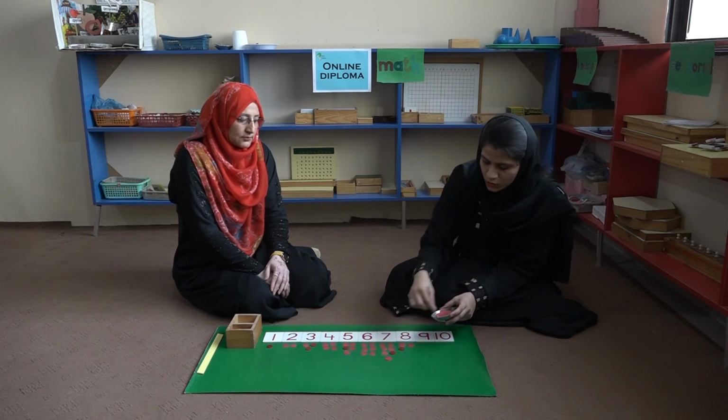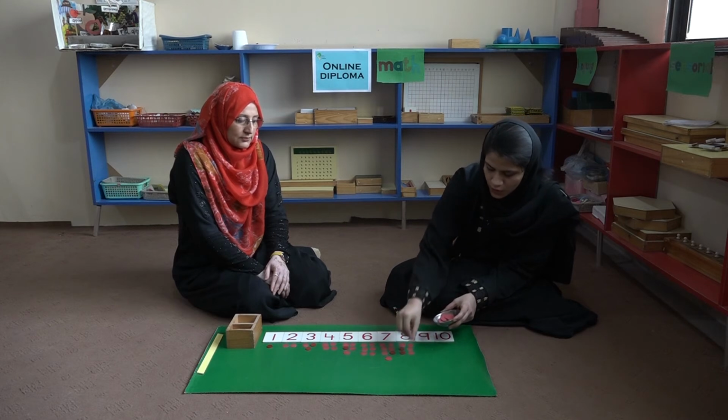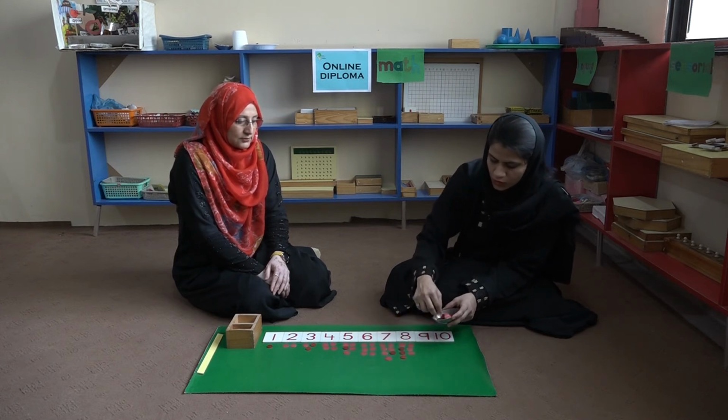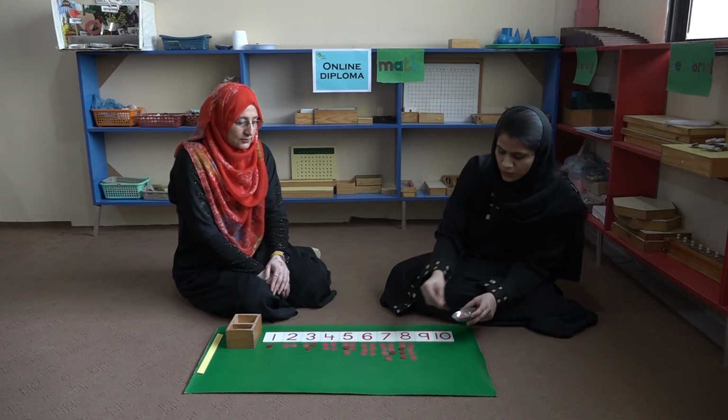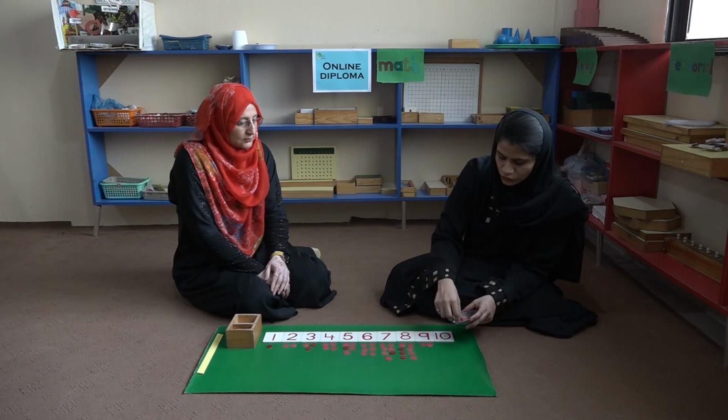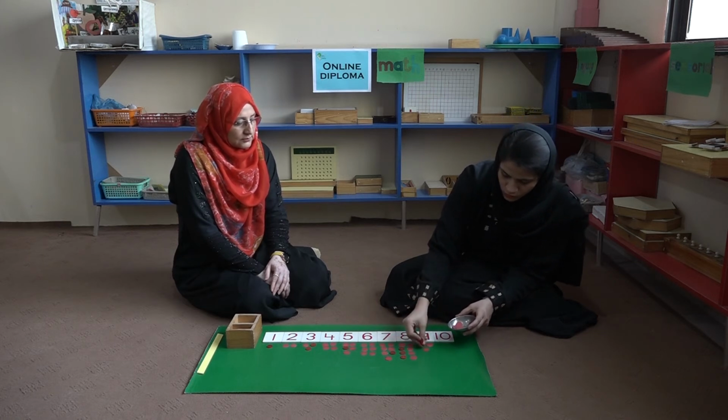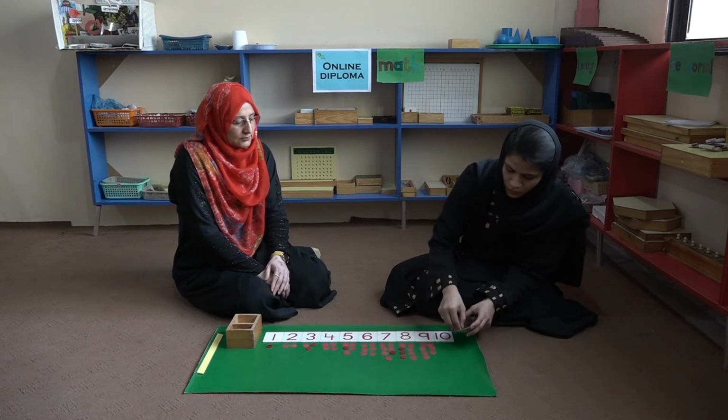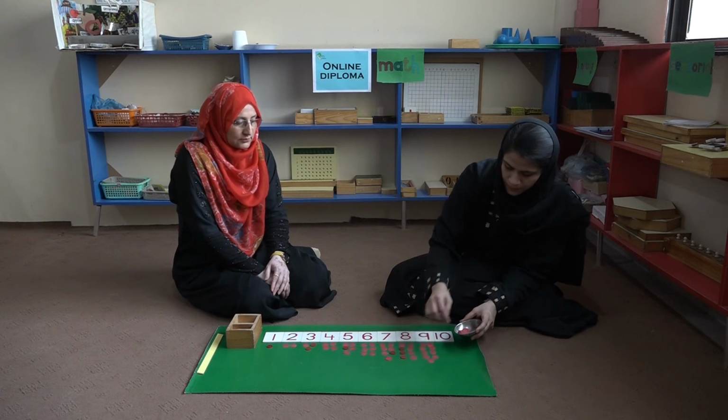8 will have 8 counters. After each number, the counting sequence is there. The combination of counters is there. That is formally creating the even and odd concept.